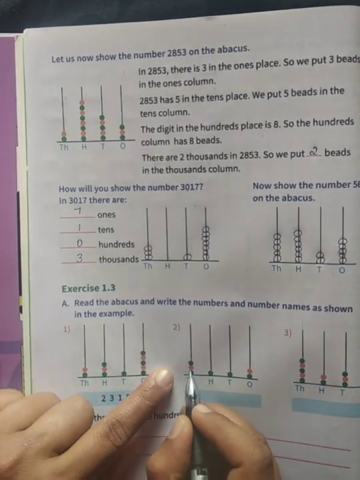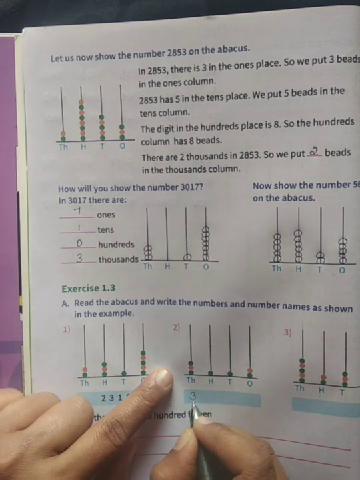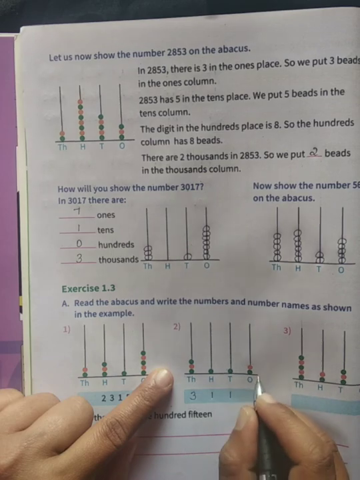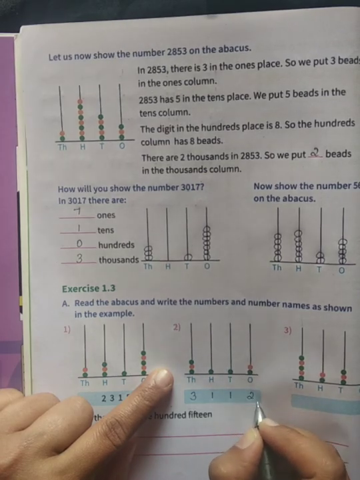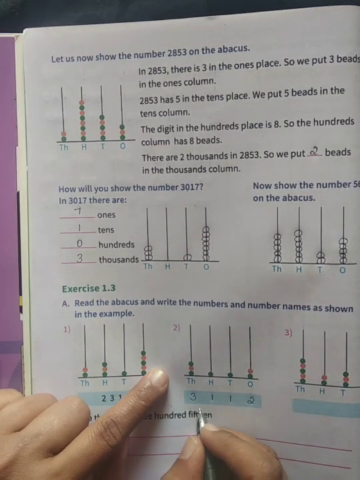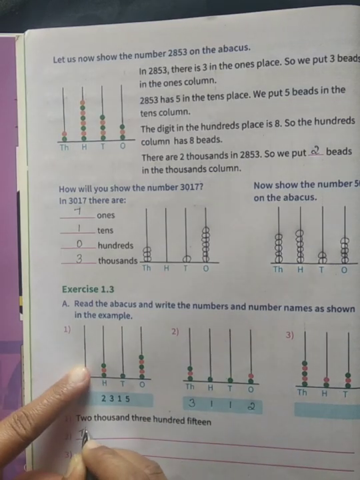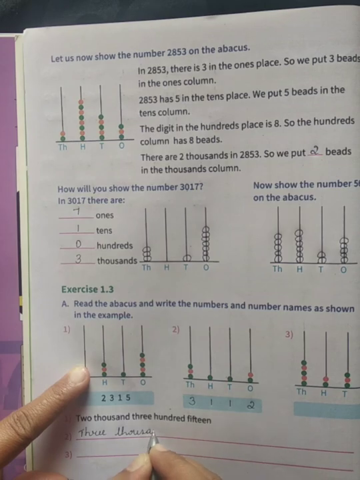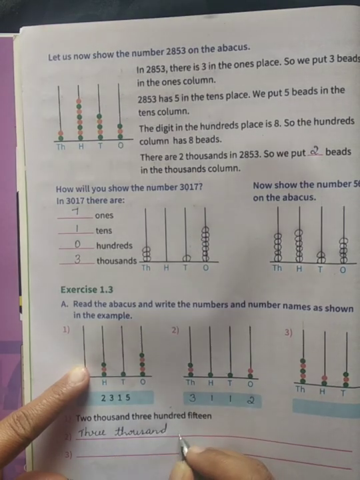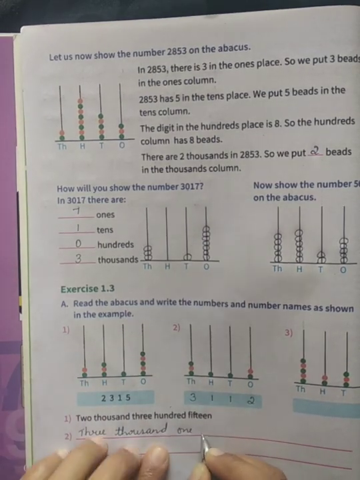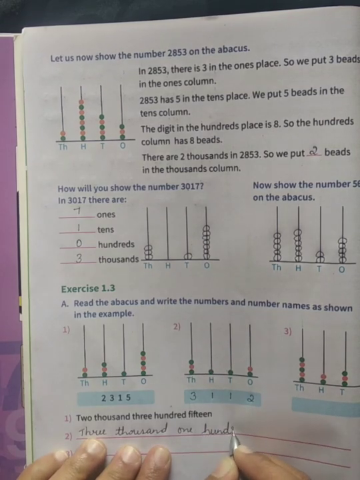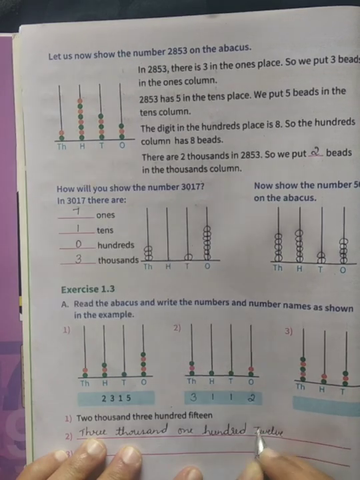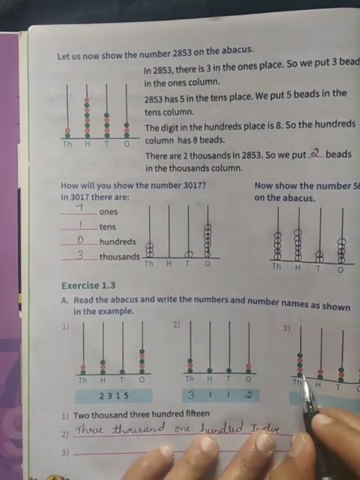There are 1, 2, 3 thousands, 1 hundred, 1 ten and 2 ones. So the number name will be 3112.